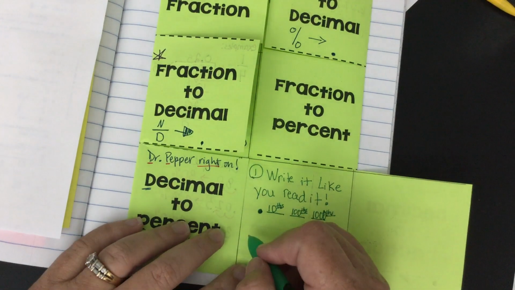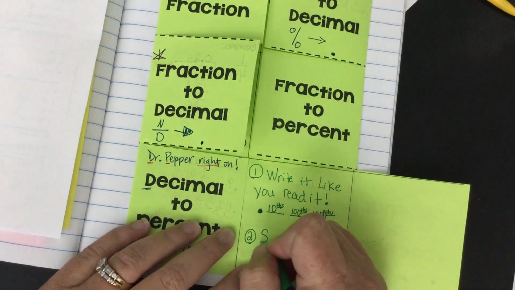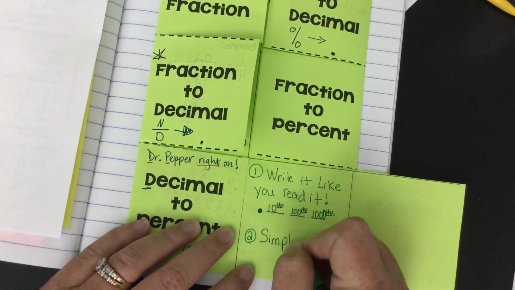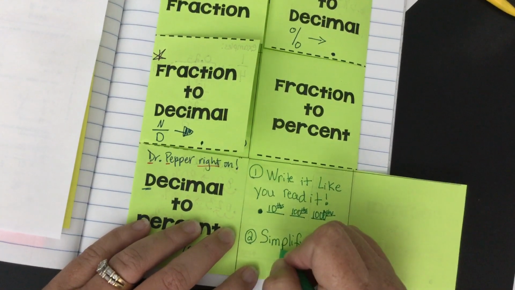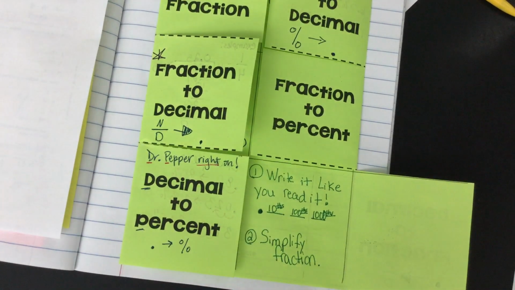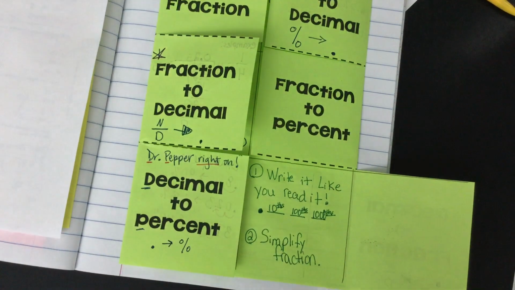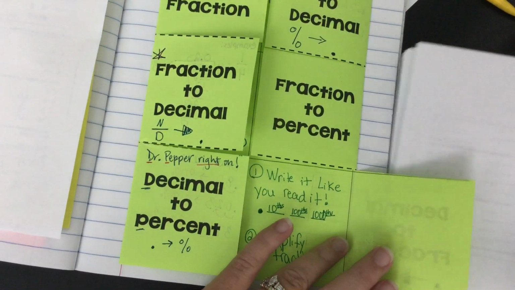And then my very last step is always, always simplify. Because if it's not simplified, it's wrong. So you write it like you read it, and you simplify the fraction. So let's look at an example of what Crazy Miss Armstrong is talking about here.